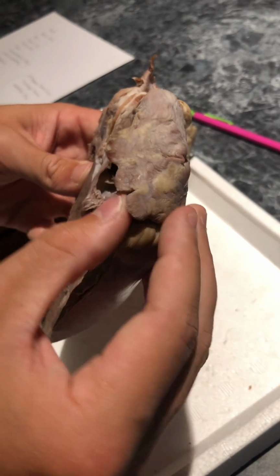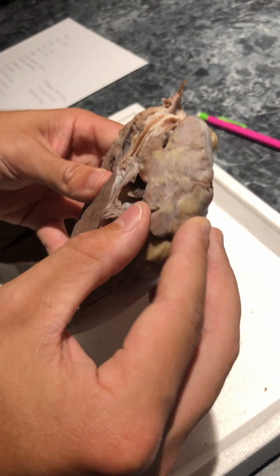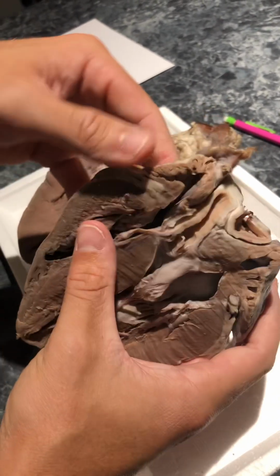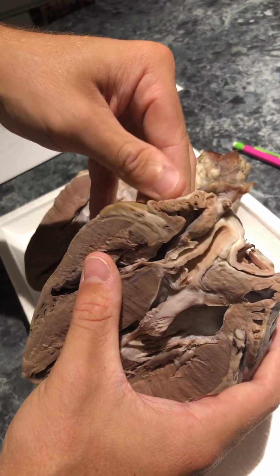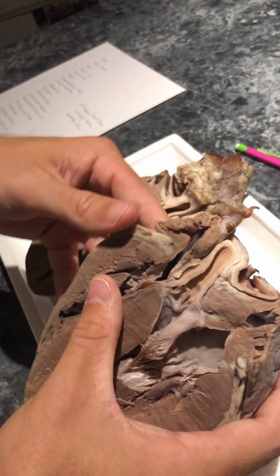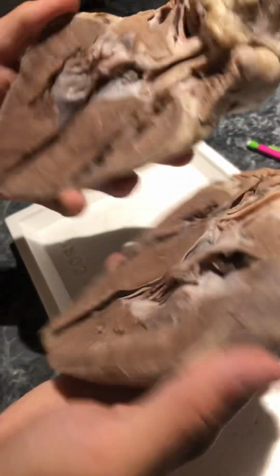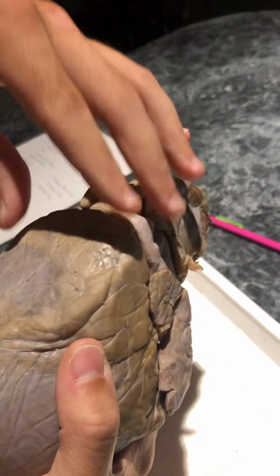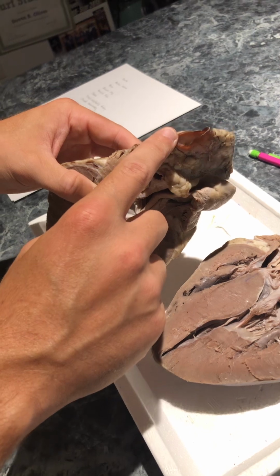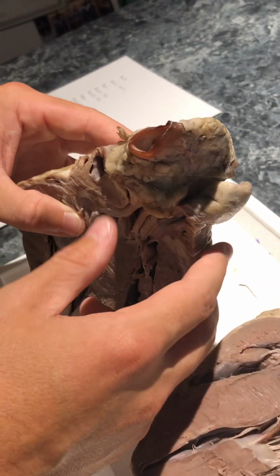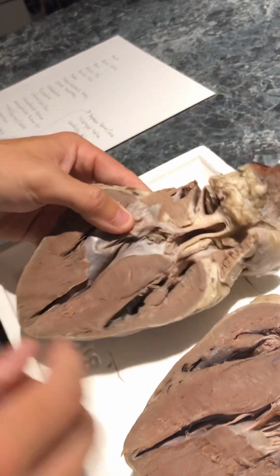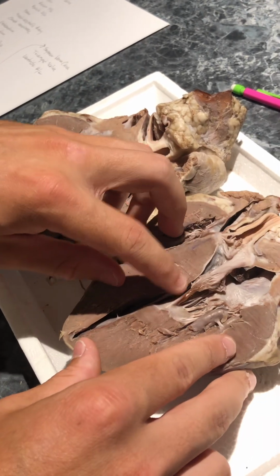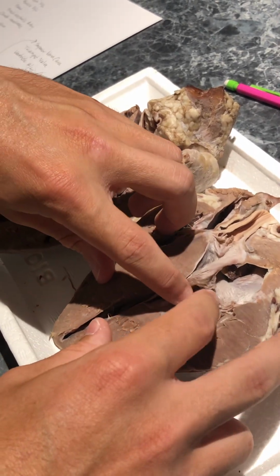We have the left auricle, which would be these little things right here with the little gaps in the atrium, and the right auricle would be on this side. The base of the heart would be at the top. We have the brachiocephalic artery, this little hole right here. We have the chordae tendineae, which are these little tendon-like things right here.